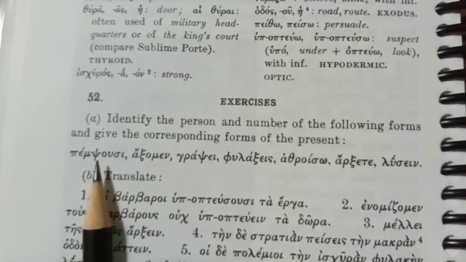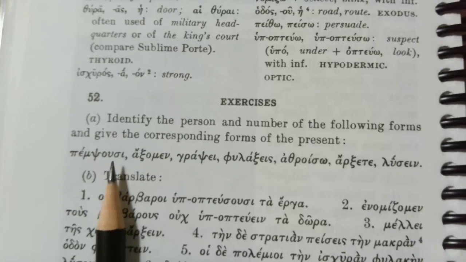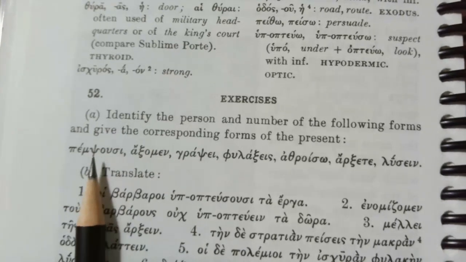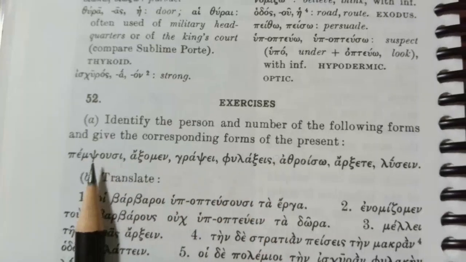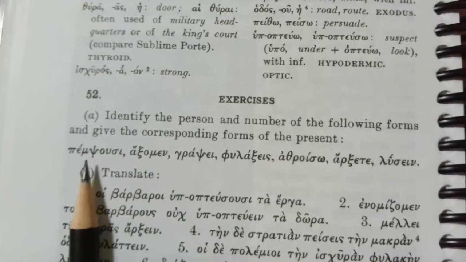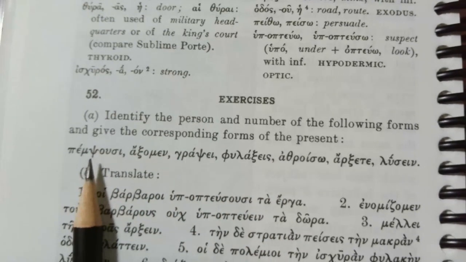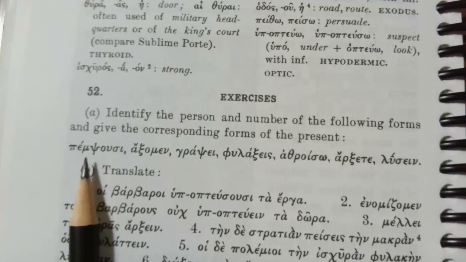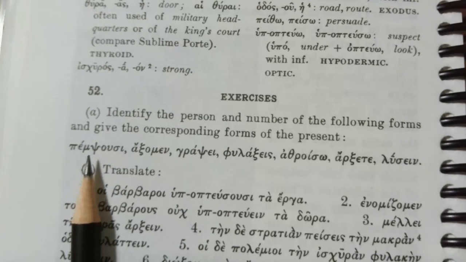So this is future indicative active. So that's it. So you parse it, third person plural, future indicative active, and then they want you to write the corresponding forms of the present, right? So we'd go back to the present form of this. We want to put the present in third person plural, so it'd be usi, and then make it present, it would be pemp. So it'd be pempusi instead of pempsusi.